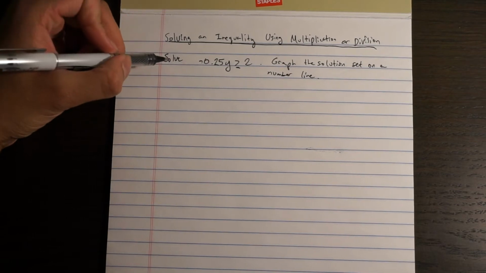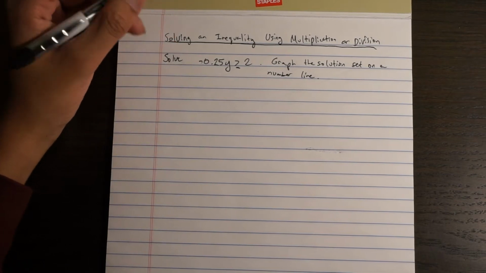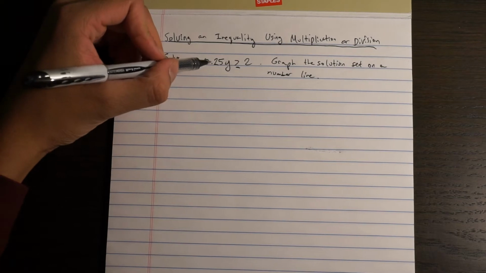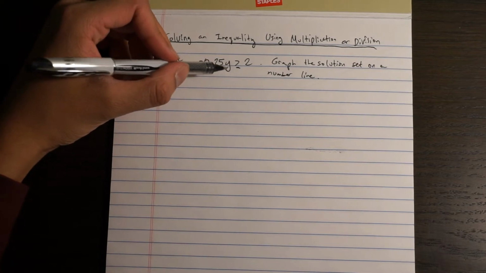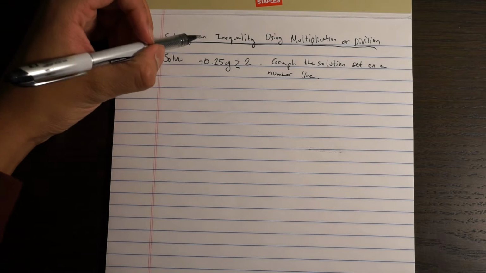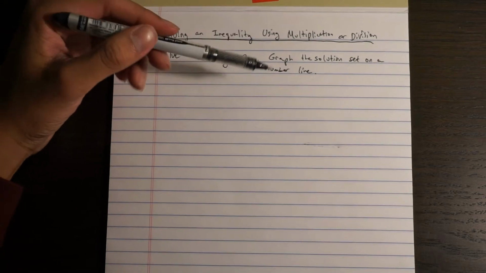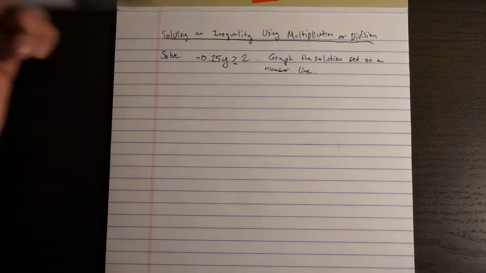Okay, let's look at an example of solving an inequality using multiplication or division. So we're given the following inequality. We're asked to solve negative 0.25y is greater than or equal to 2, and we're asked to graph this solution set on a number line.